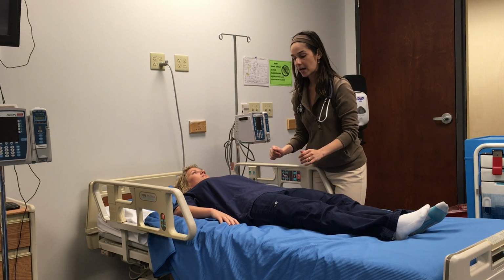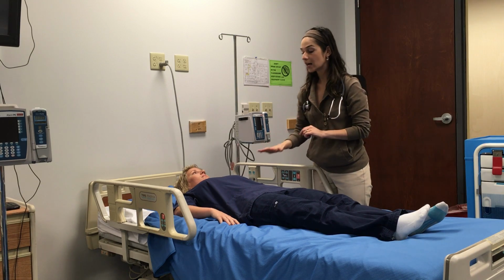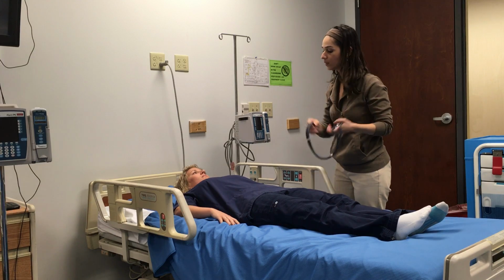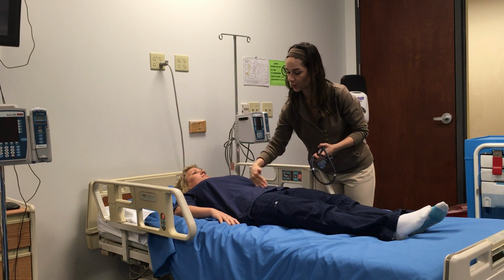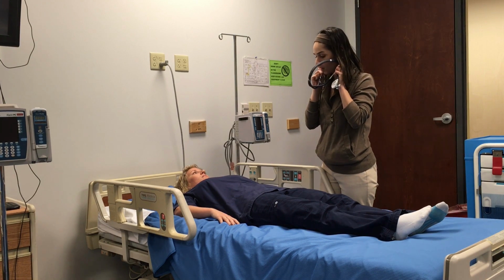So we've inspected our abdomen. Do not forget your next step is auscultation. You are not to palpate then percuss. It could affect bowel sounds. So we want to split our abdomen into 4 quadrants. I always start in the left lower quadrant.